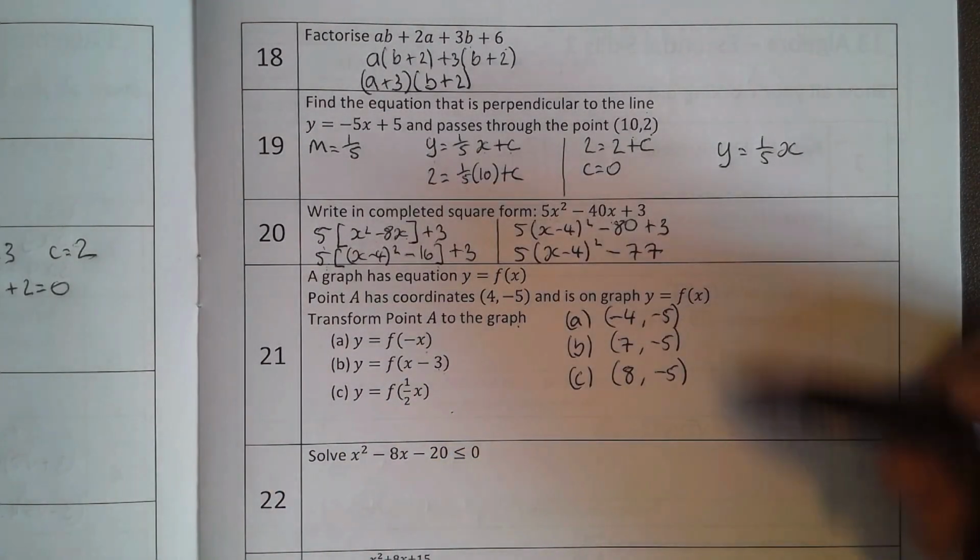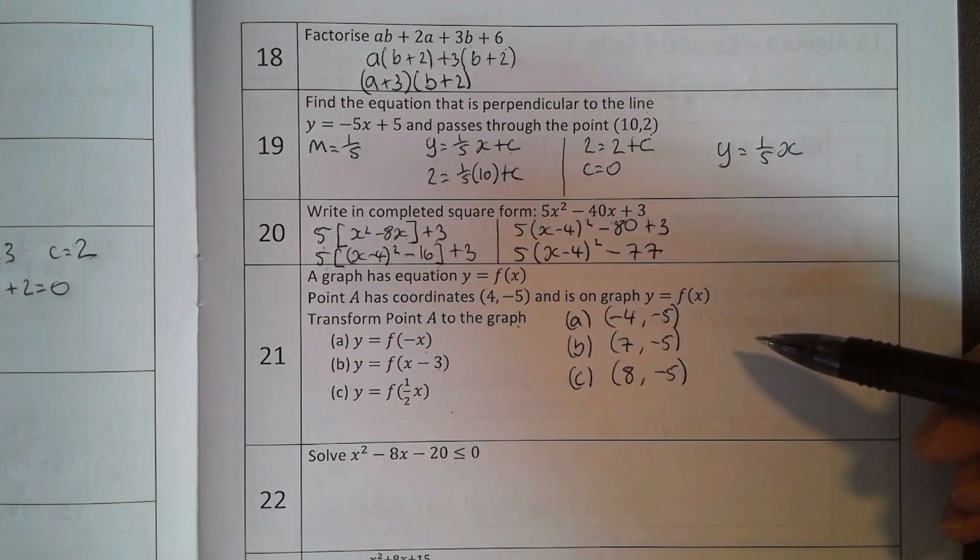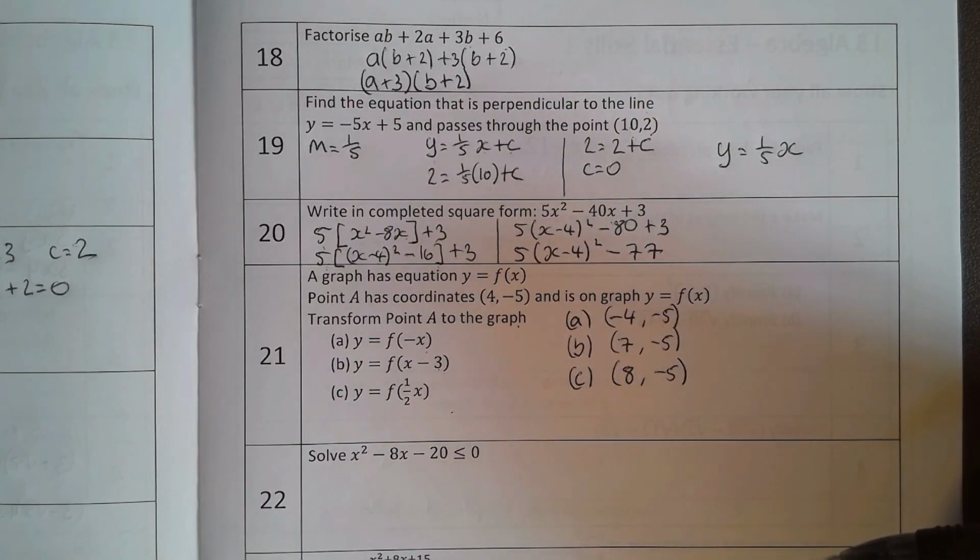Now, we've done this on coordinates of points. In your exam, you're quite often needing to do it on the graphs themselves. It's always helpful to do it on a point, and then from that point, you can work out what the graph is supposed to look like.